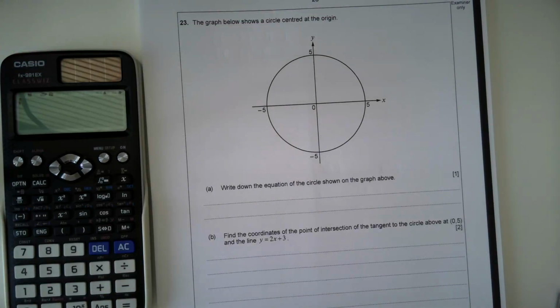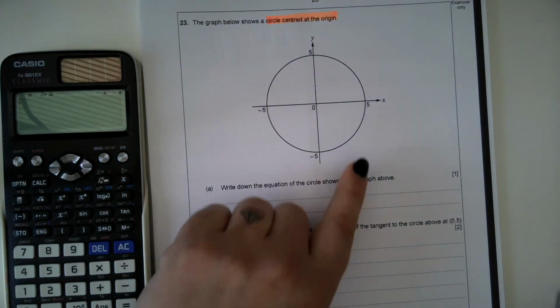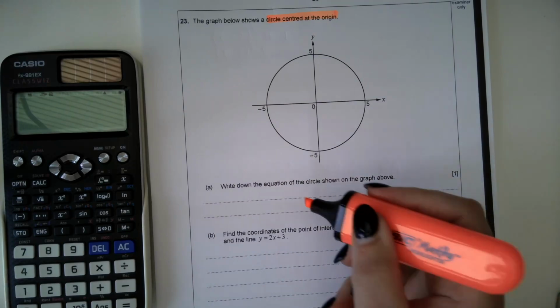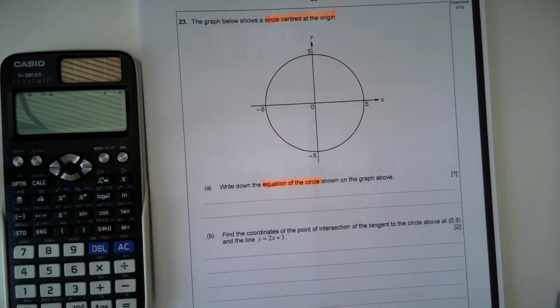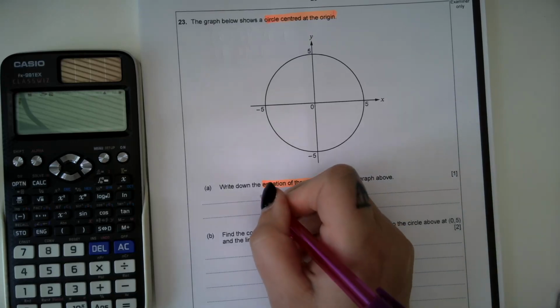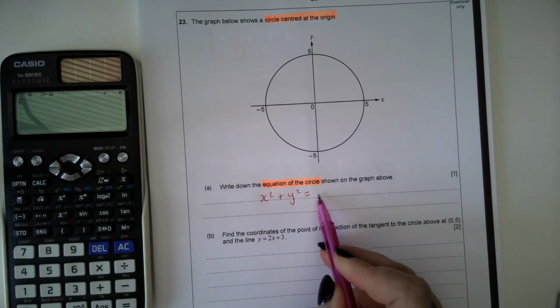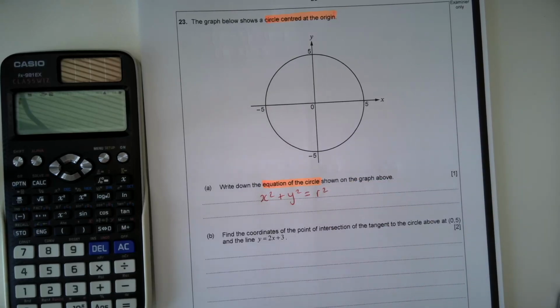Question 23. The graph below shows a circle centred at the origin. So here's a graph of a circle with the centre at the origin. Part A, write down the equation of the circle shown on the graph above. So the equation of the circle, with a centre at the origin, we start with x squared add y squared equals, and it equals the radius squared, guys, okay?